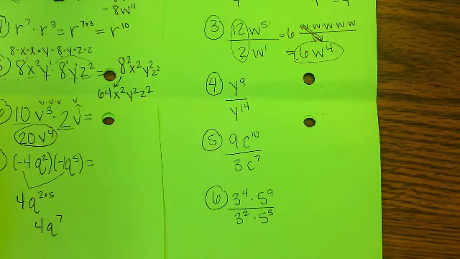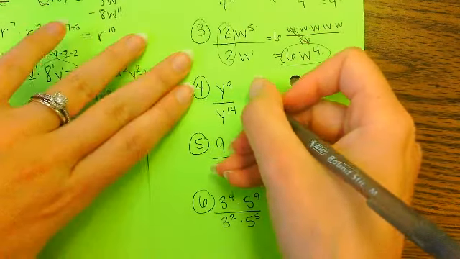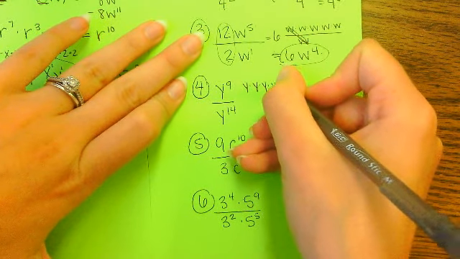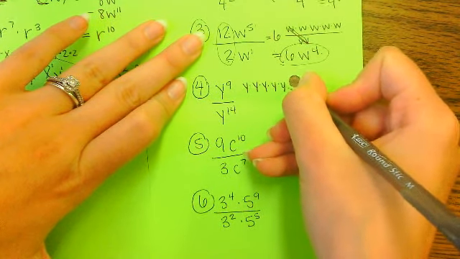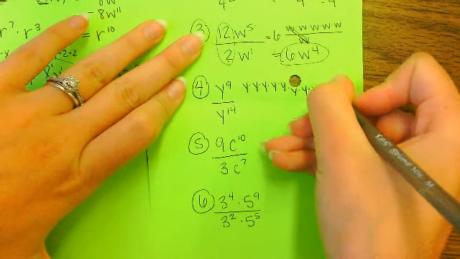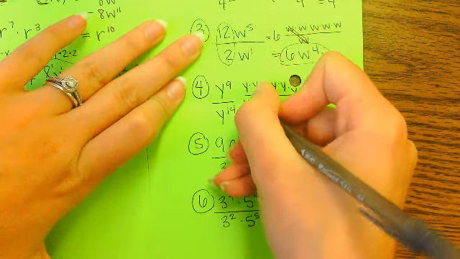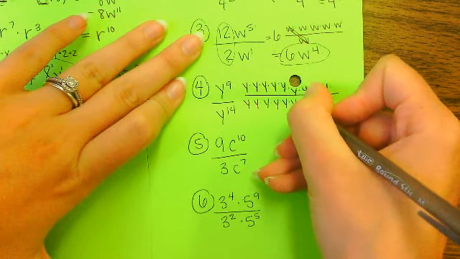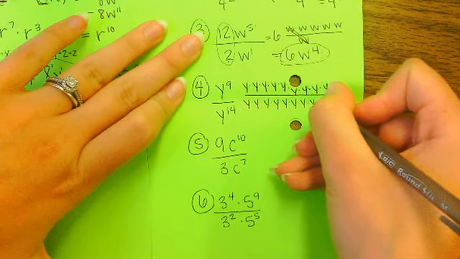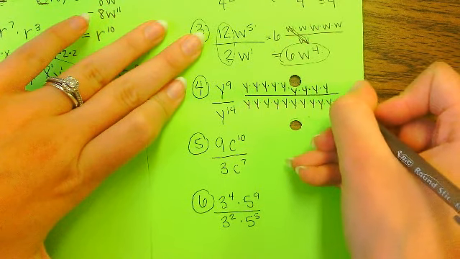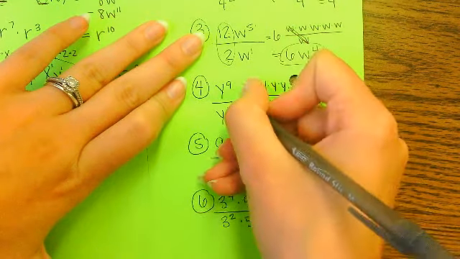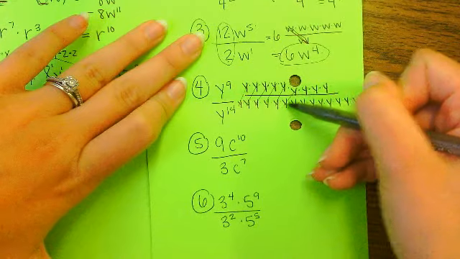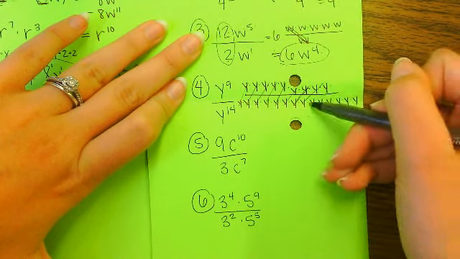Now, number 4 right here, this one's a little bit tricky, and this leads us into something that we'll see pretty soon. If I have 9 y's, 5, 6, 7, 8, 9, and then I have 14 y's, I'm still going to cancel out, but when I cancel out, I'm not going to have anything left on my numerator.